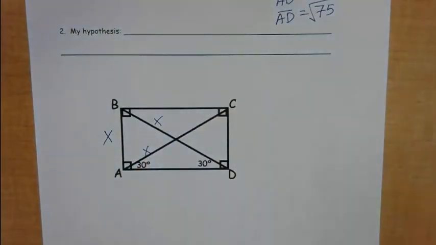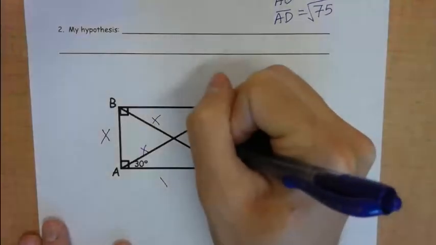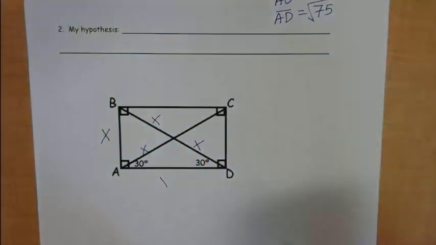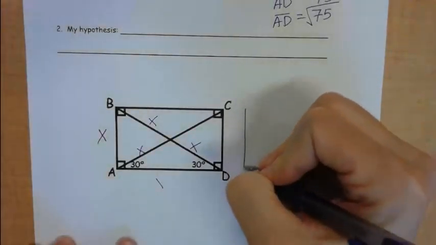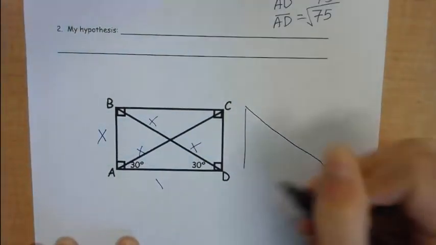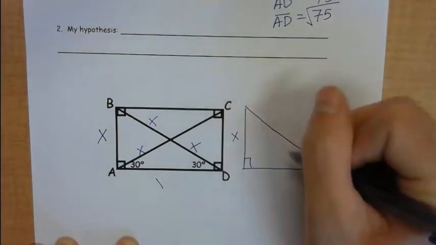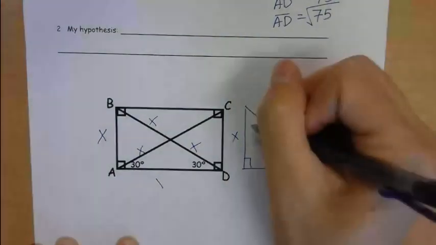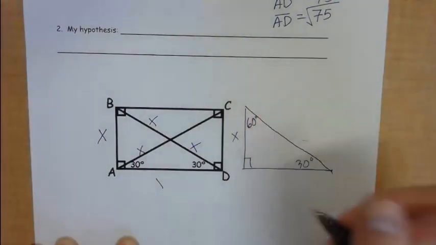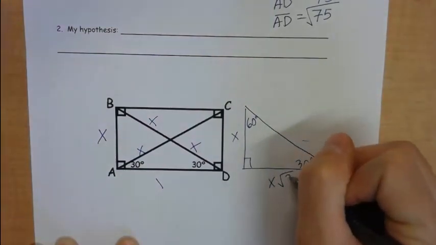So if AB, our 30-degree side, is X, we can write our pattern as: opposite from 30 degrees would just be X. Opposite from 60 degrees would be X times the square root of 3.